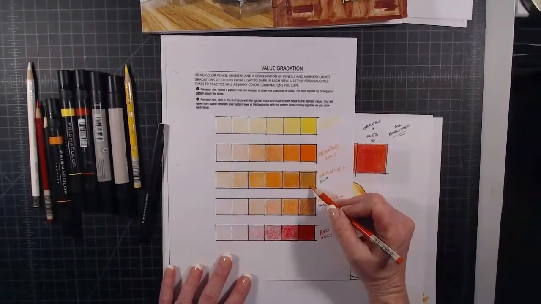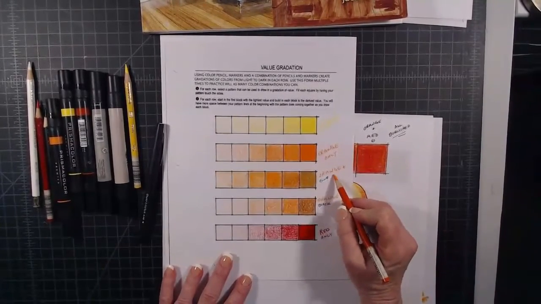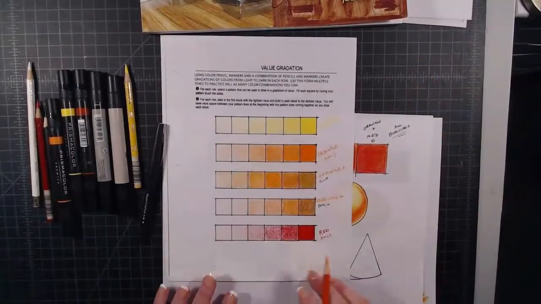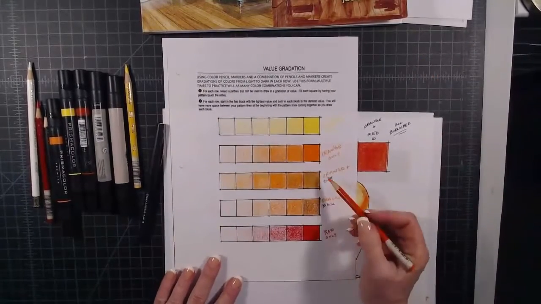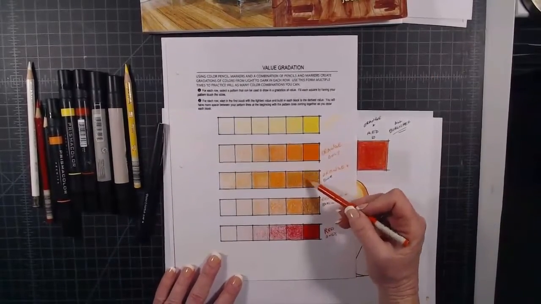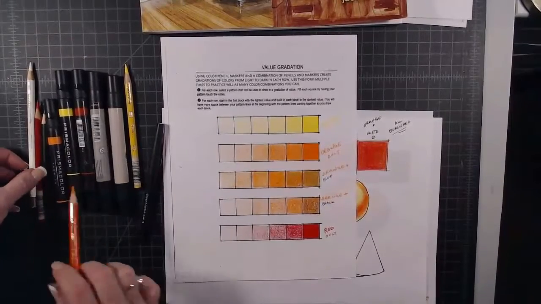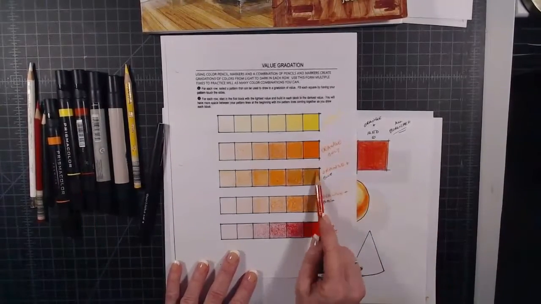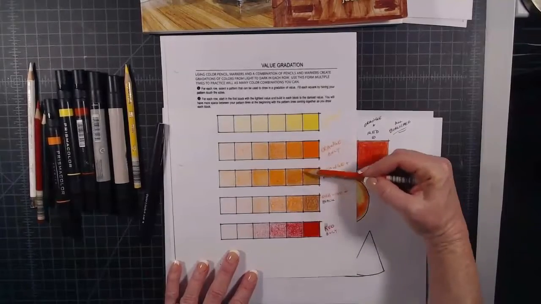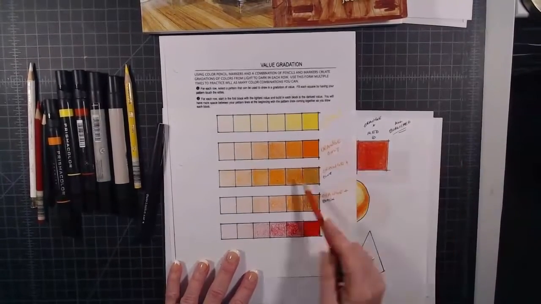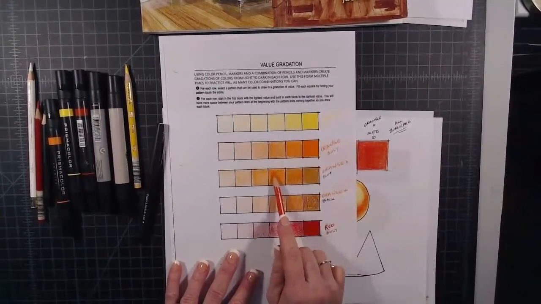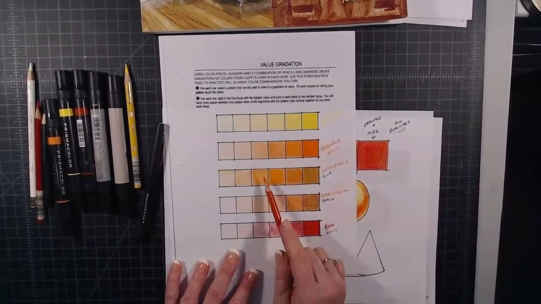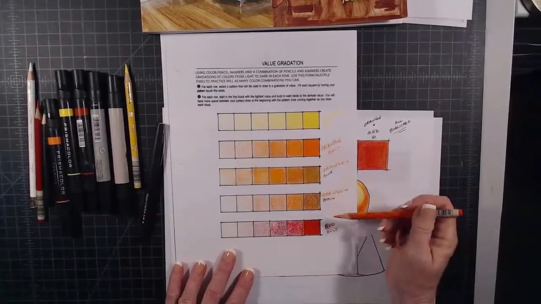This one was using the complement. So the complement of orange is blue, and you can see that back on your color wheel. So I did the orange here, and then I took a little bit of a blue pencil, this color blue, and sort of went over it again, and then I came back with the orange. So I was trying to just make a darker tone with that blue. I added a little bit of the blue to this one, and then I left this being pure orange, and then lighter and lighter.